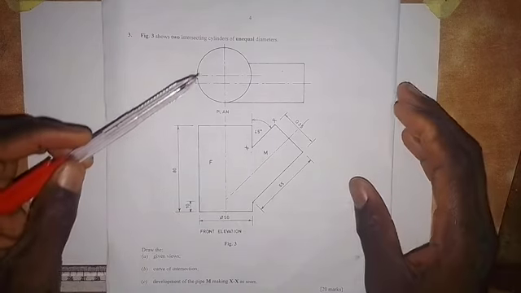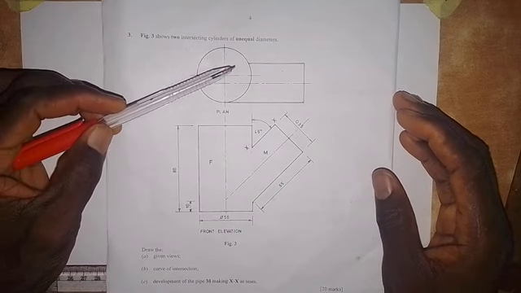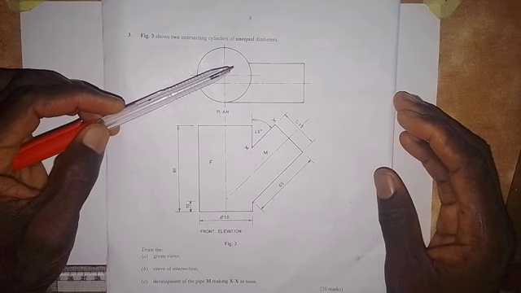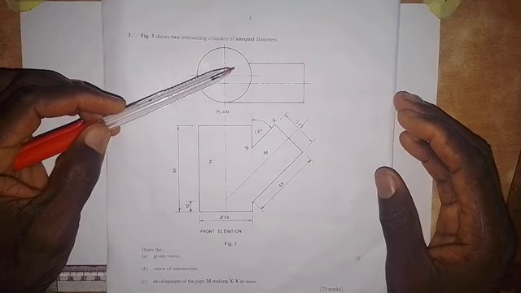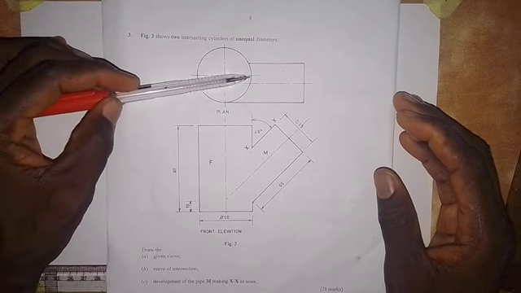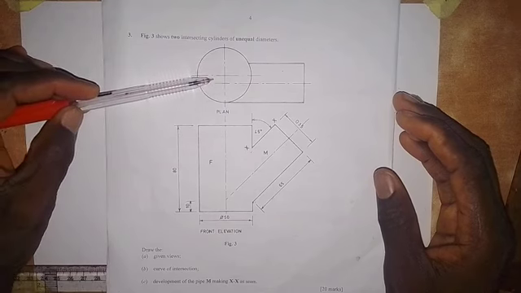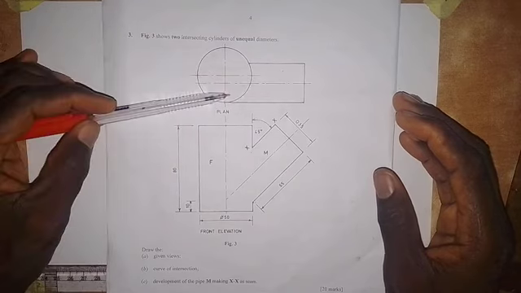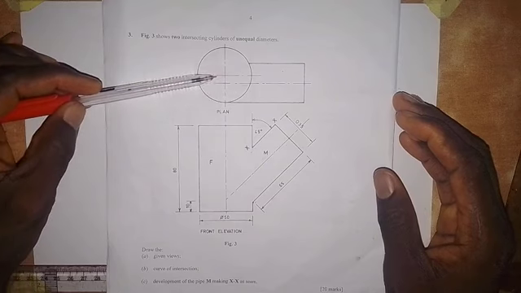Alright, so in the plan, there's a particular dimension that's supposed to be shown. I think that will be an omission on the side of the person that set this question. If you look at what we have here, the center line of the intersecting cylinder is away from the center line of the circle.